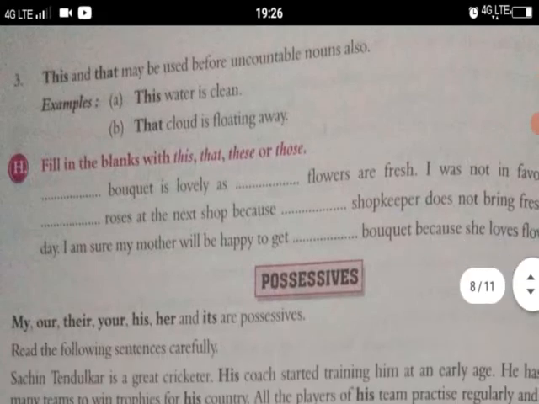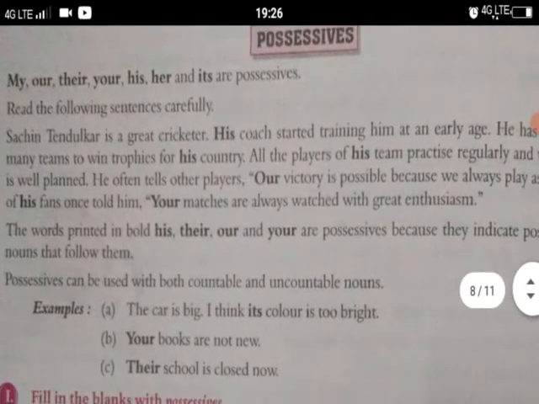Let us move to possessives now. My, our, their, your, his, her and its are possessives. Now, possessives can be used with both countable and uncountable nouns. For example, this car is big. I think its color is too bright. Your books are not new. Their school is closed now.